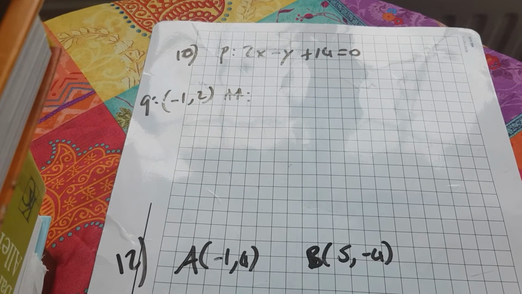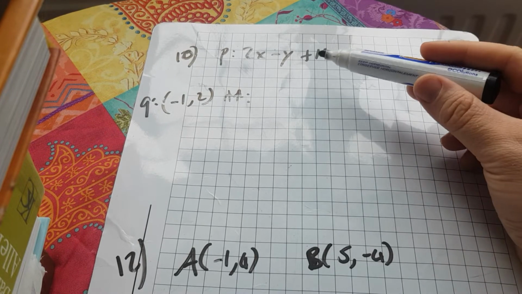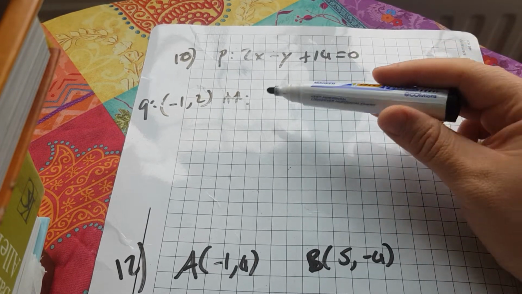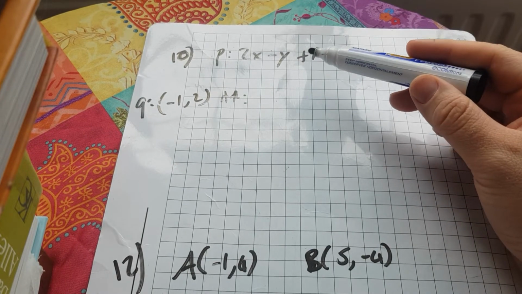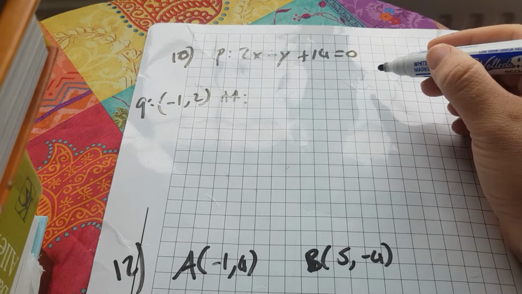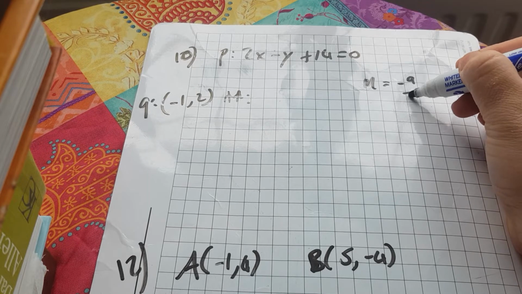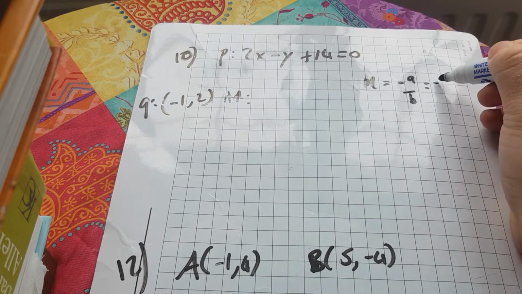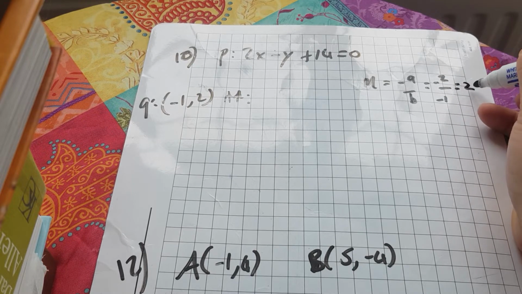Now, the only question I had a request for was 12, but I am going to have a look at 10. So what we're asked to do here for 10 is find a line parallel to this line that goes through minus 1, 2. Now, what most of you did correctly was get the slope. There are two ways of getting the slope. You can rearrange for y equals mx plus c, or you can say that it's minus a over b, which is minus 2 over minus 1, which is 2, okay?